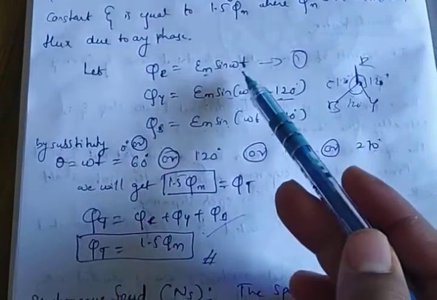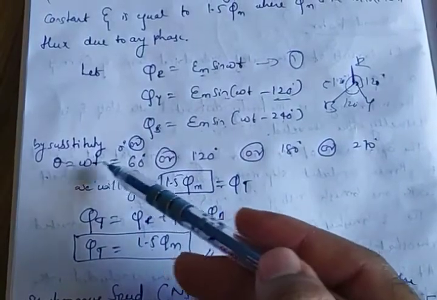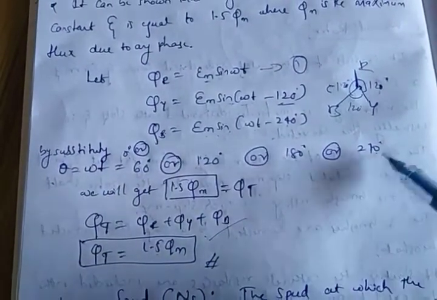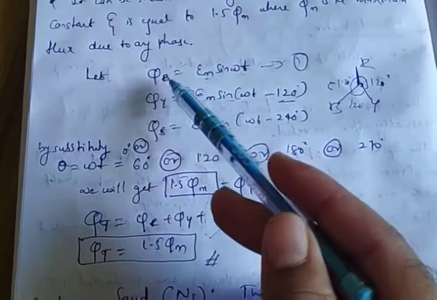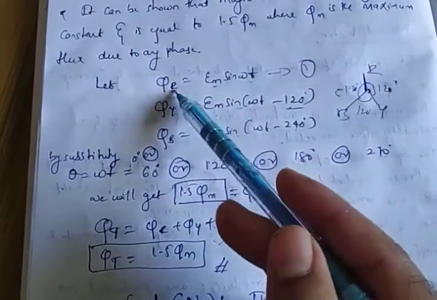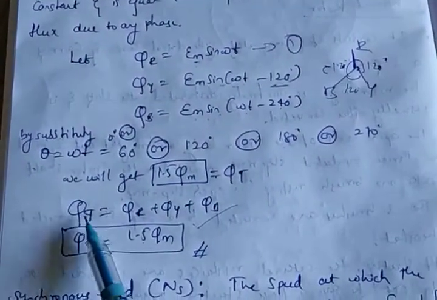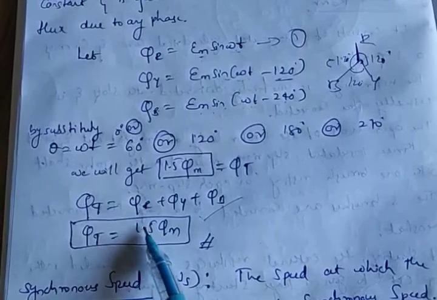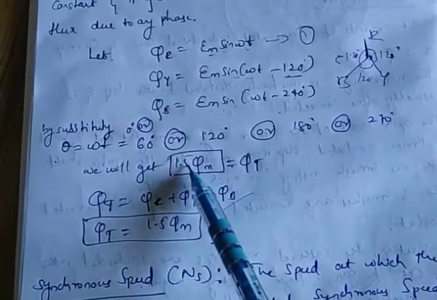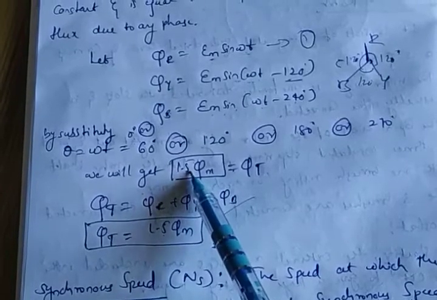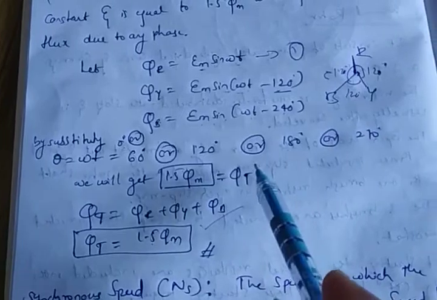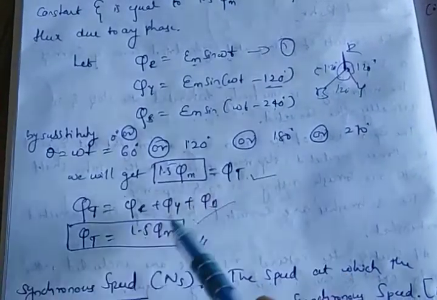By substituting θ = ωt with different angles: 0 degree, 60 degree, 120, 180, 270, 360, and so on, you will get the three equations Φr, Φy, and Φb. Then the sum of Φr, Φy, and Φb is the total flux, and the resultant total flux you will get is 1.5 Φm. So the magnitude remains the same for any angle. We can prove this from the phasor diagram: 1.5 Φm.